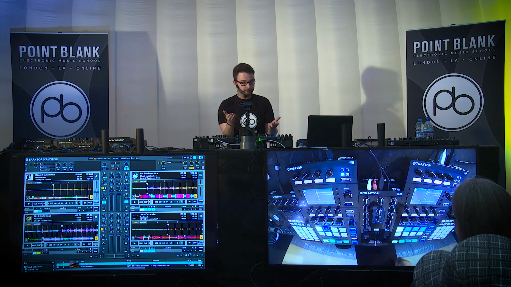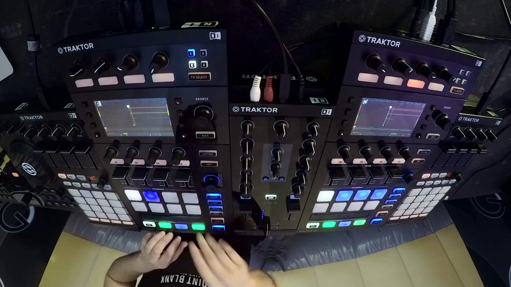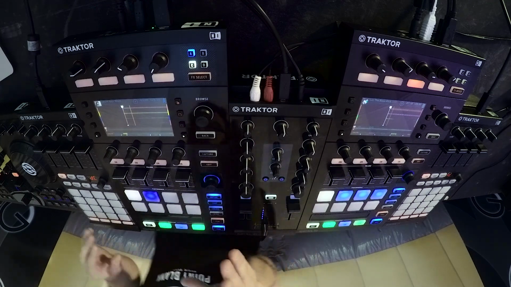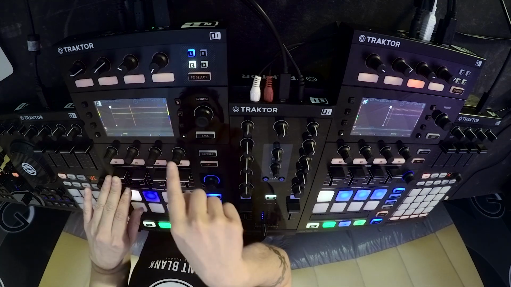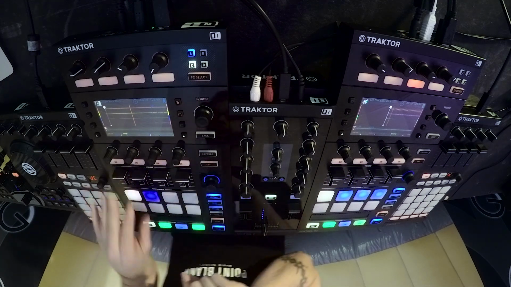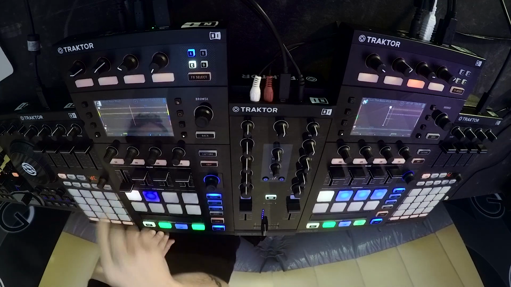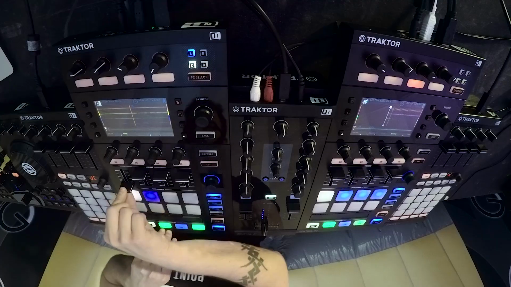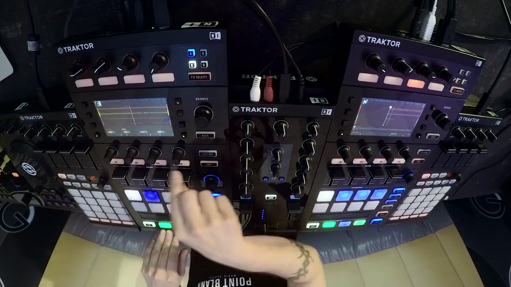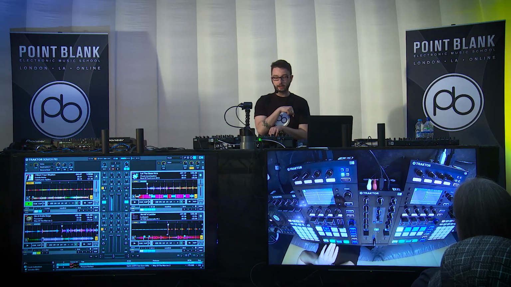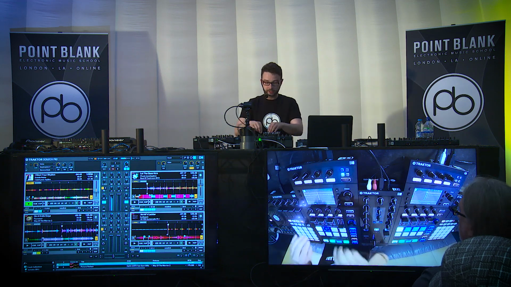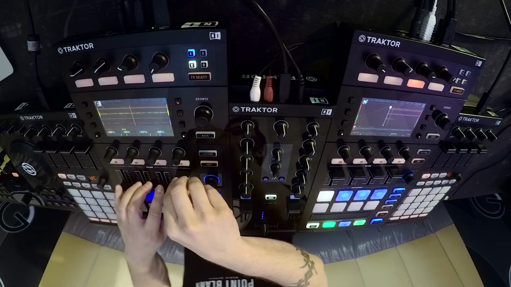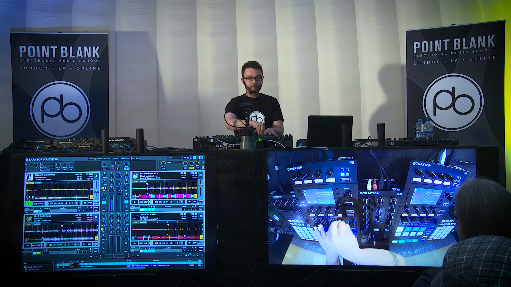Okay? So for instance, if I play this. Okay, so I've got on here the drums, the bass, the melody, and the vox. Okay? So if I take off the drums. I can take the vocals off. Okay, and make it completely instrumental straight away. Or what I've always wanted is just a cappella whenever I want.